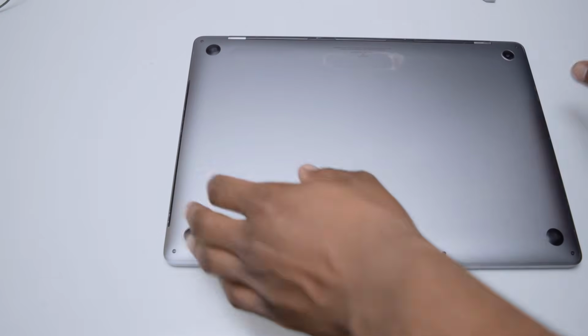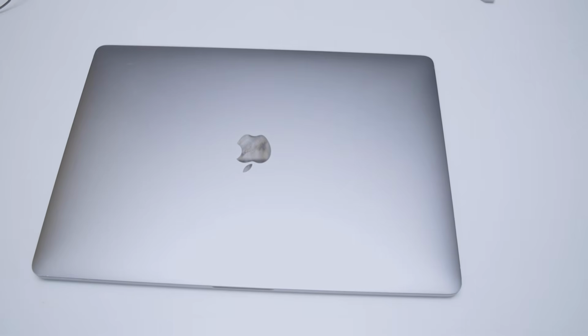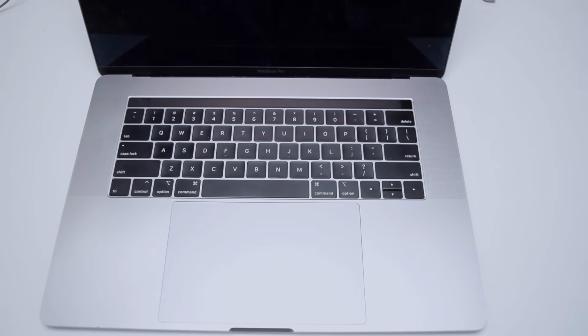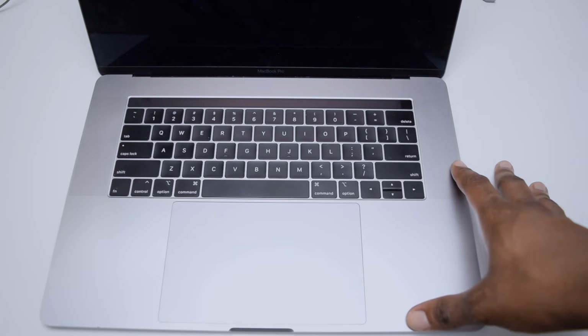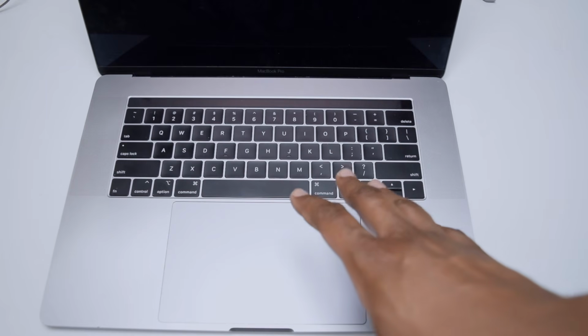So once this is done, we're gonna flip our MacBook to its normal position, and then we're gonna open our MacBook and try turning it on to see if everything is working fine. Now, if you've got any issue, please leave a comment down below and I'll make sure I respond to you as soon as possible.